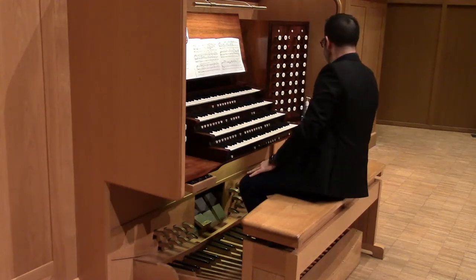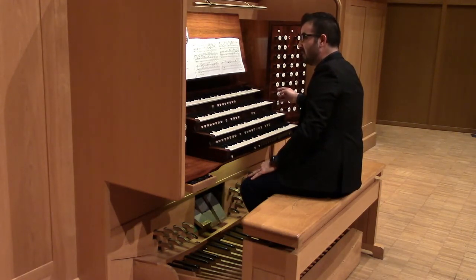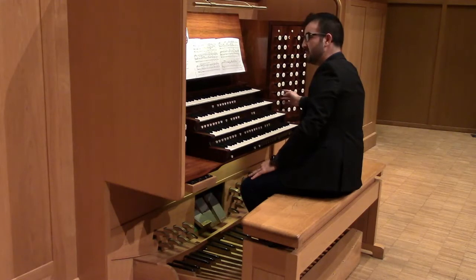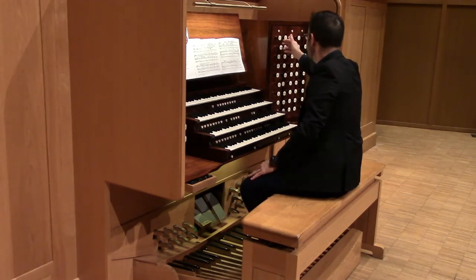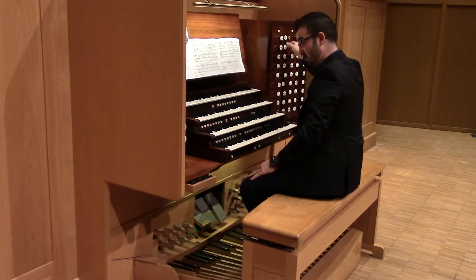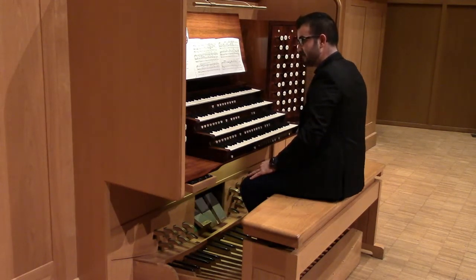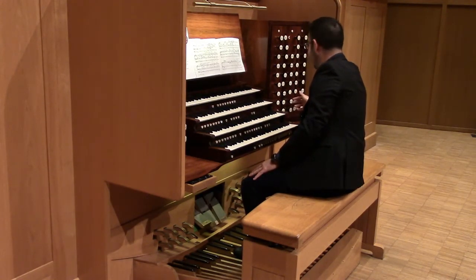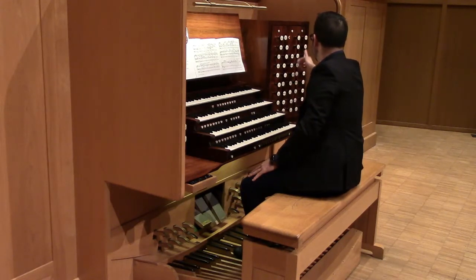On the great, we have principal 8, octave 4, quinte 2 2/3, octave 2, gedacht 16, half flute 8, trochedacht 8, cornet, and trumpet 8, and trumpet 4. And on this division, we're going to couple the positive to great and also the swell to great. On the positive, we have prestant 8, principal 4, gedacht 8, cromorne, and we're going to couple the swell to the positive.